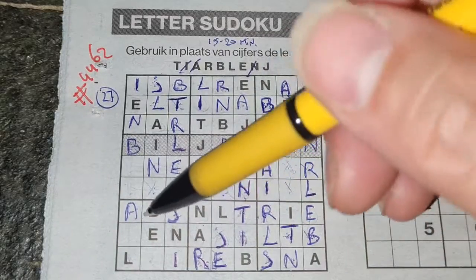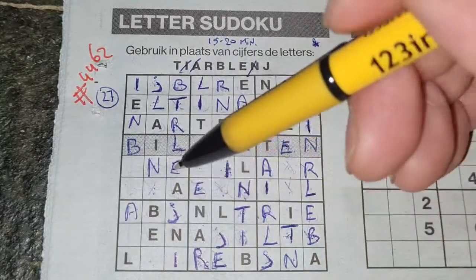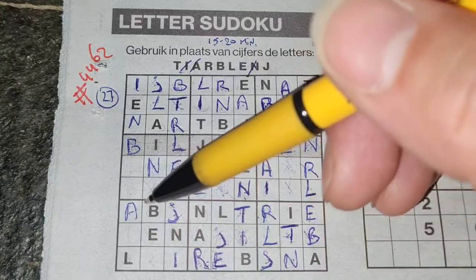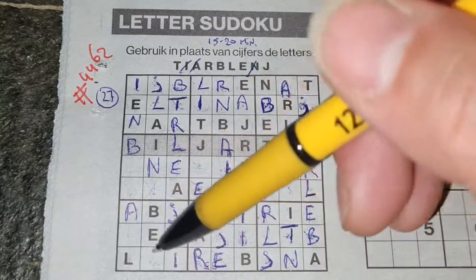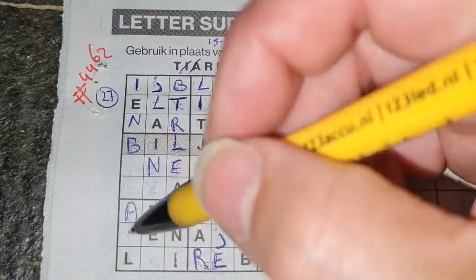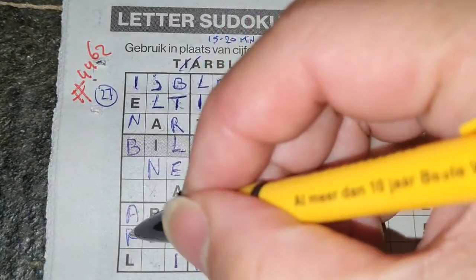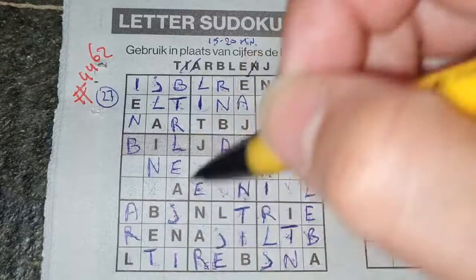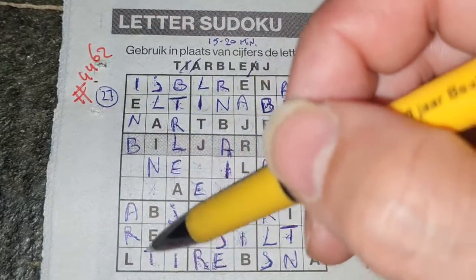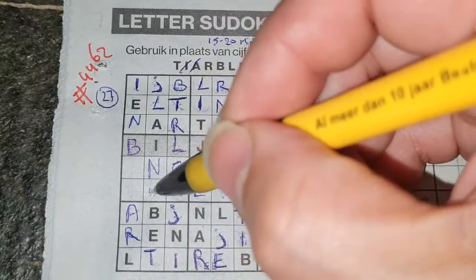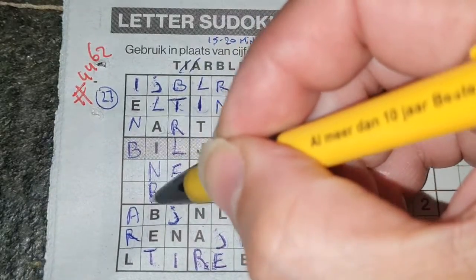Yeah. Two missing letters in this big square. For letters R is missing and the T is missing. R and a T. We have an R there. No R there. R should be here and the T goes there. R in the first column, R in the third column. So the column between, the second column, the only place left for the R should be there.